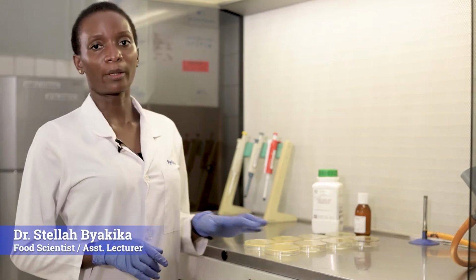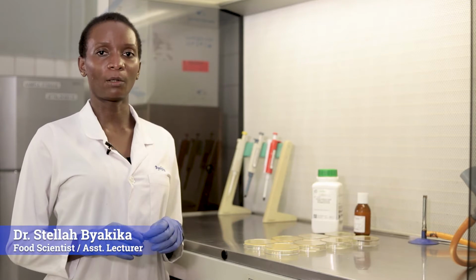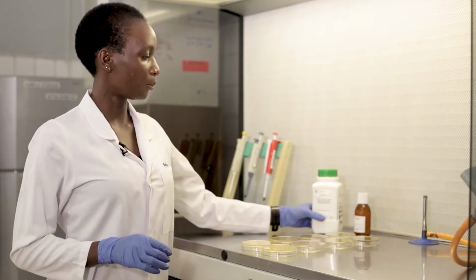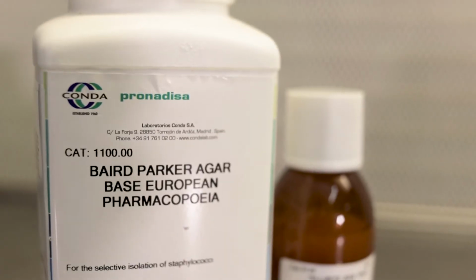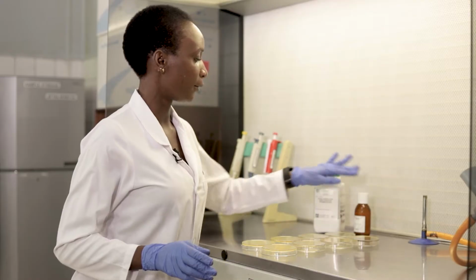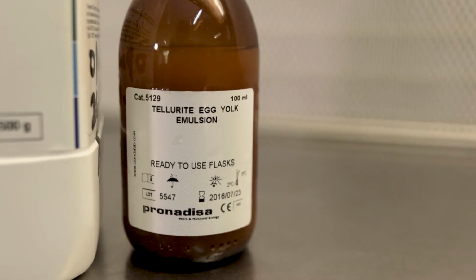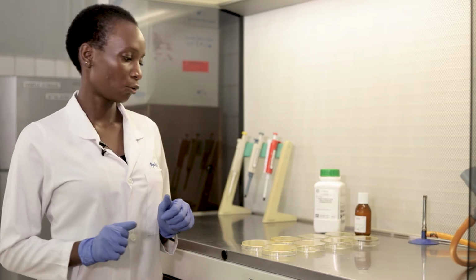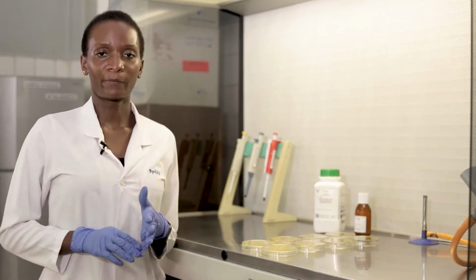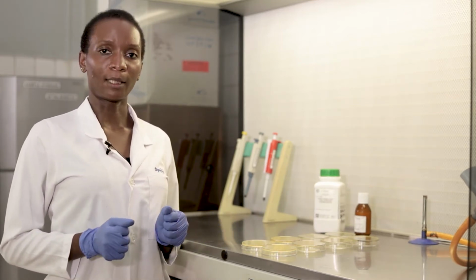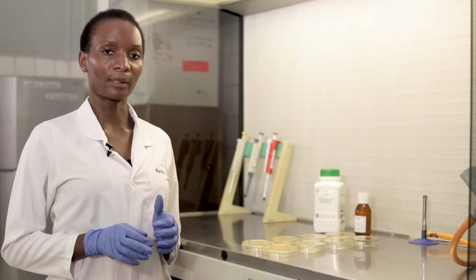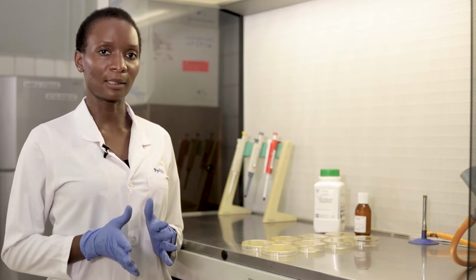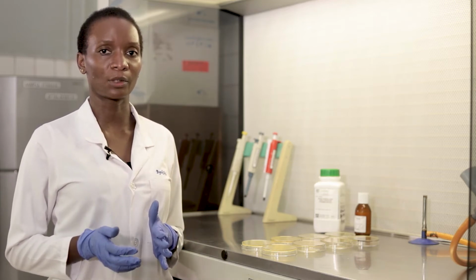Today we are going to talk about analysis of Staphylococcus in food samples. The media that we use is Baird-Parker agar, and it's supplemented with tellurite egg yolk emulsion. There are so many other media that you can use for analysis of Staphylococcus, but this is the one we're going to show today. If you refer to the previous video on analysis of liquid samples, we talk about the surface plate technique. That is the same technique that we use in analysis of Staphylococcus species in food.